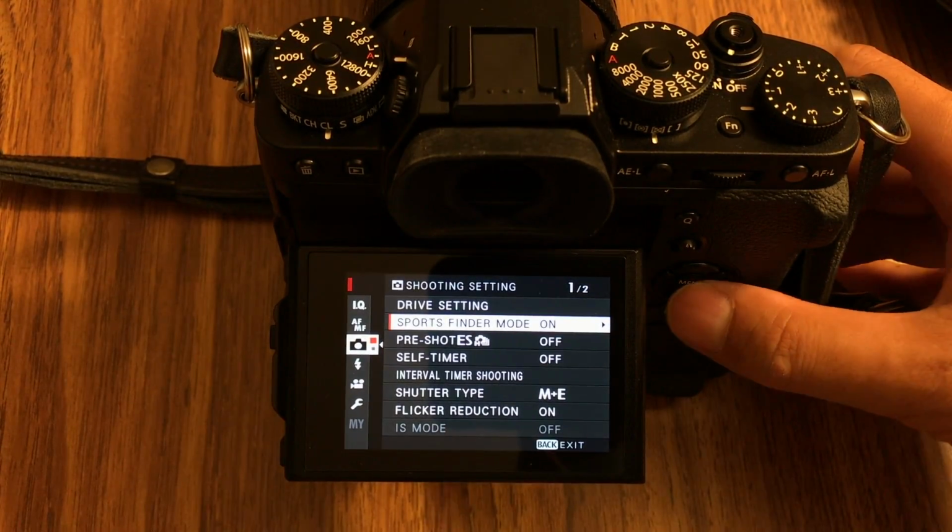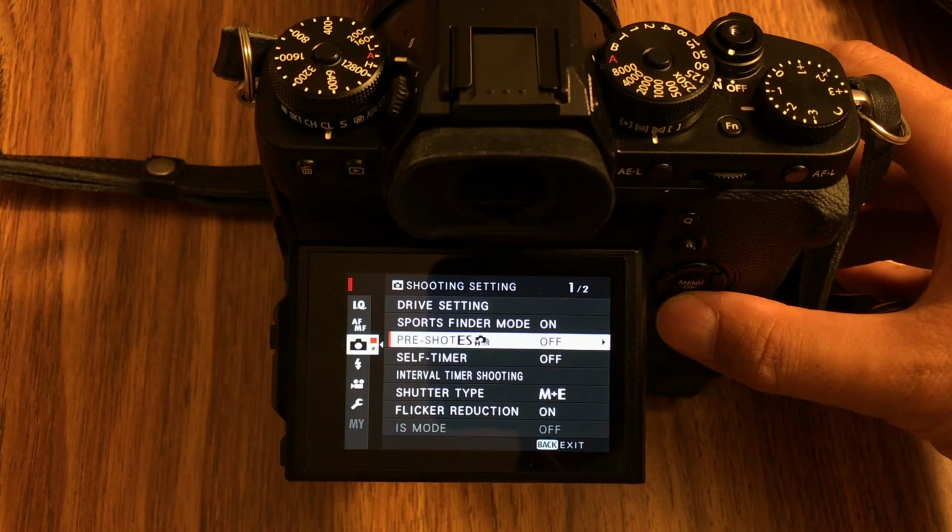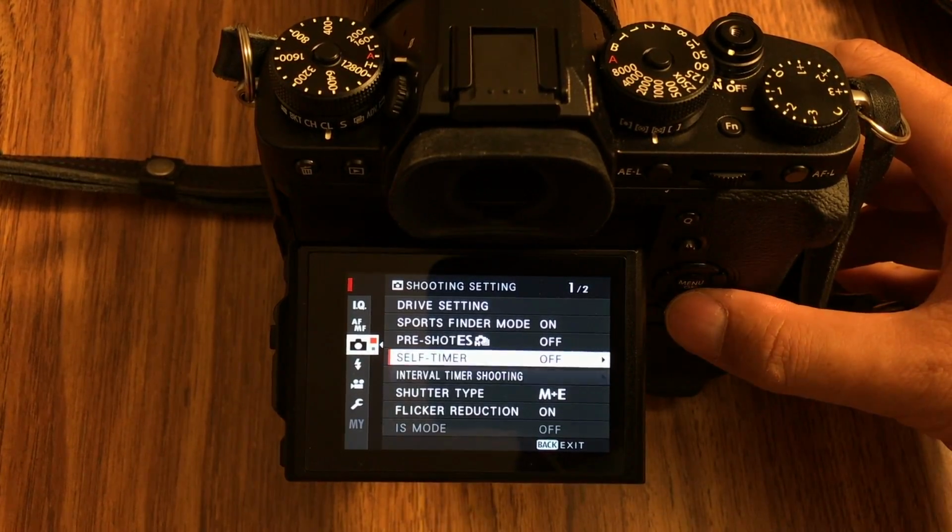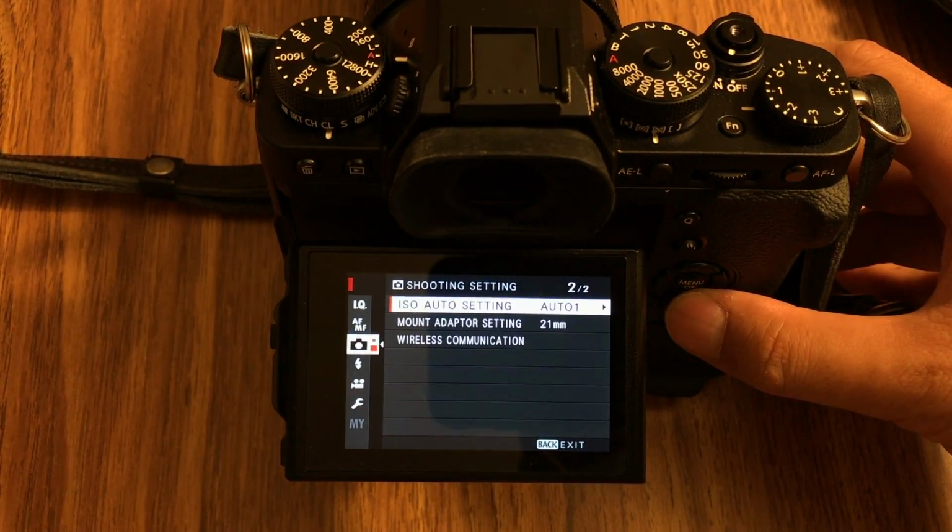Sports finder mode on, I just turn it on just in case of some sports. And yeah, these are some of my settings.